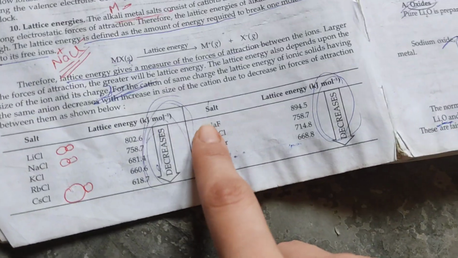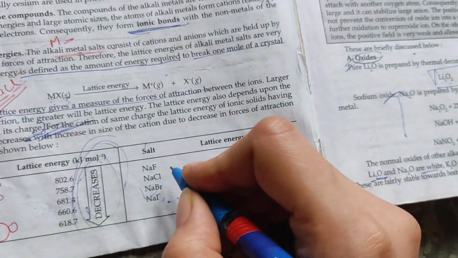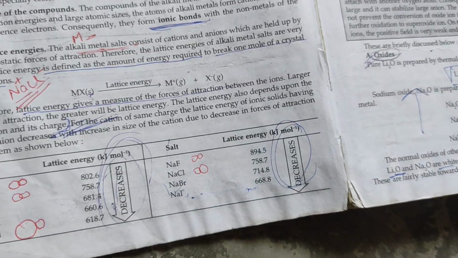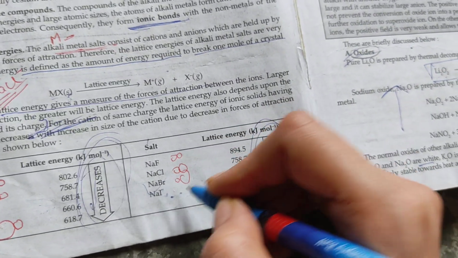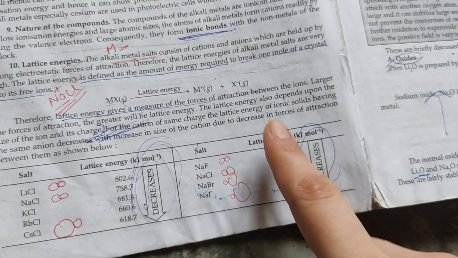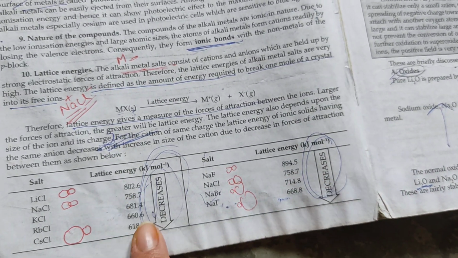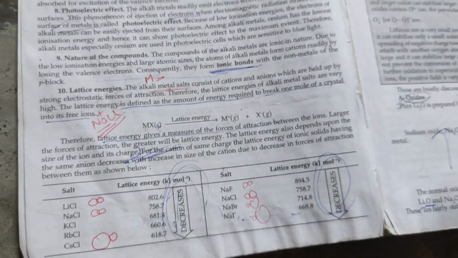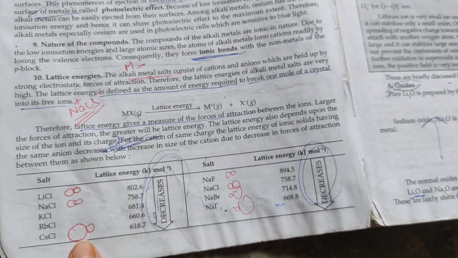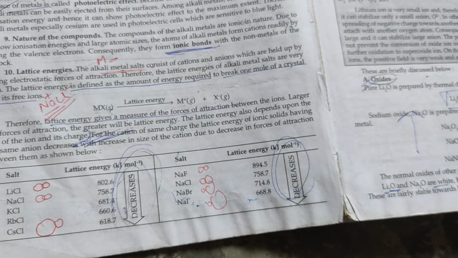Now talking about sodium and fluorine, their sizes are comparable. Sodium and chlorine, their sizes are a bit less comparable. Then sodium and bromine, sodium and iodine, are the sizes comparable? No, they are not. Therefore the lattice energy decreases like this. Lattice energy calls for stability. They are stable, they are a bit less stable, and they are least stable. Similarly for that one also.